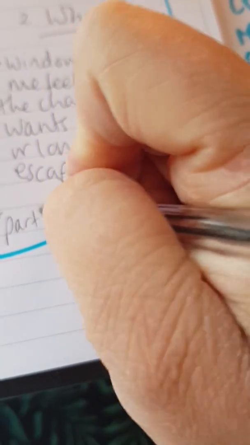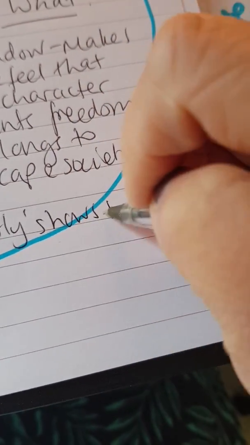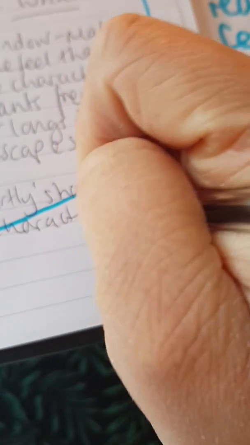But partly is a little bit different. So to me, partly shows that that character's trapped there. She's trapped in that society.